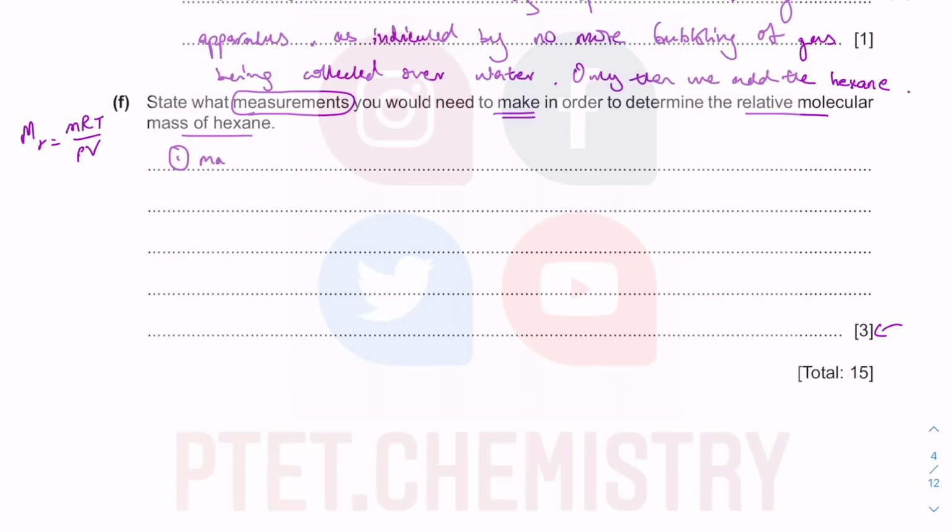So it's the mass of tube and liquid hexane. And then the second one will be the mass of the empty tube.